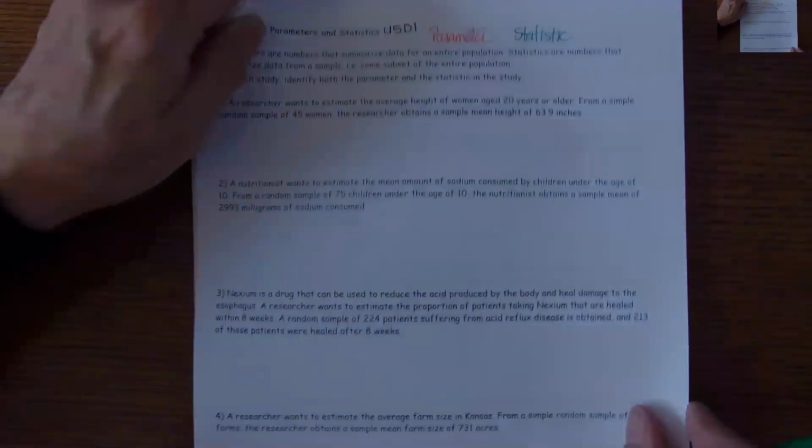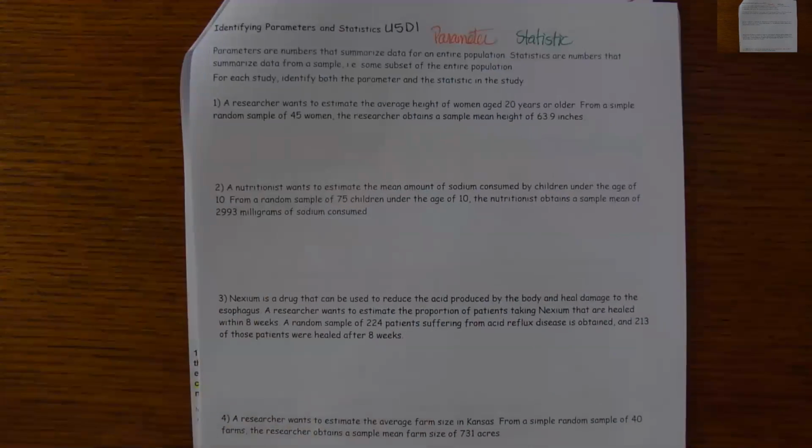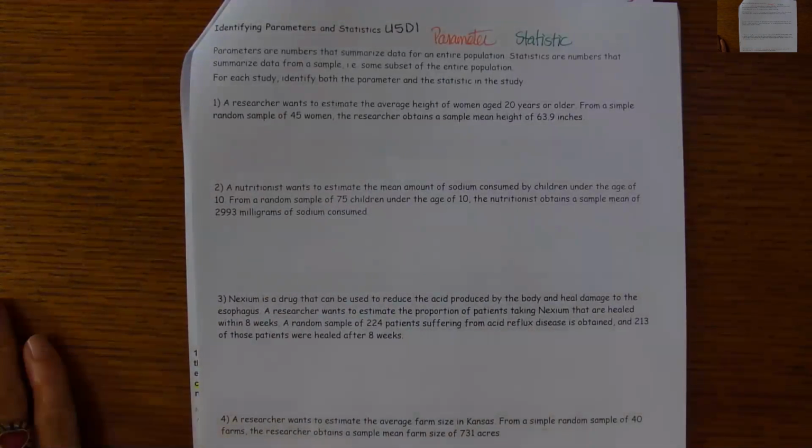Parameters are numbers that summarize data for an entire population. Statistics are numbers that summarize data from a sample, some subset of the entire population. For each study, identify both the parameter and the statistic. So you're trying to identify who we take information from and who are we talking about.